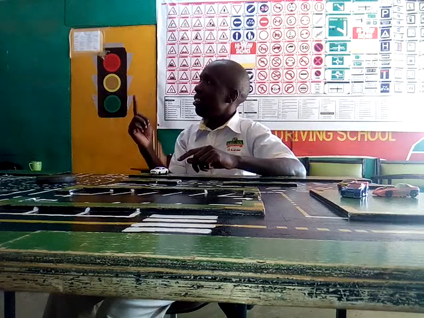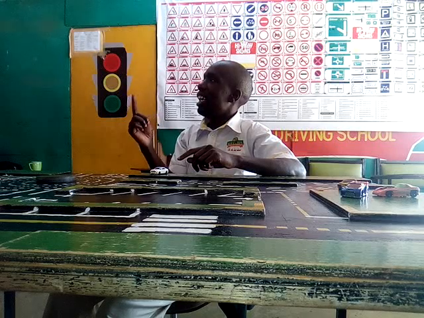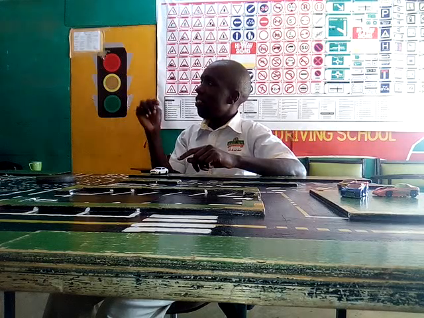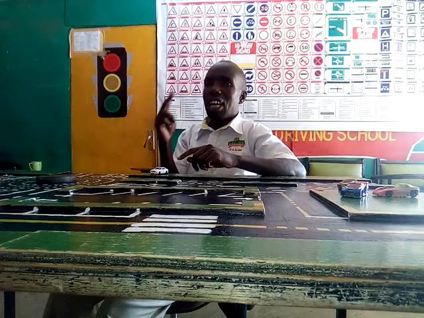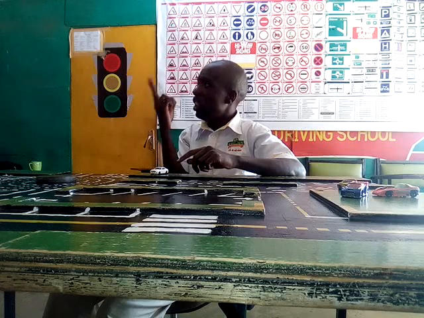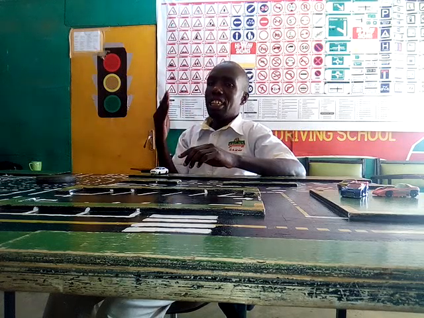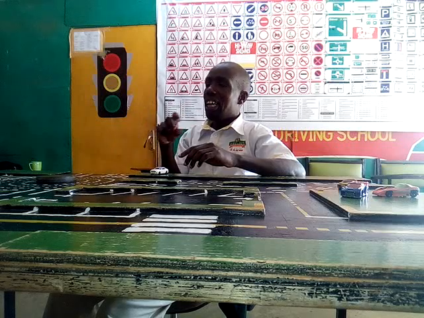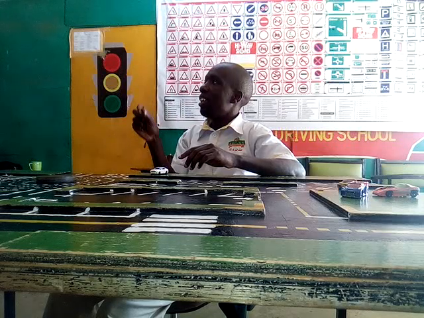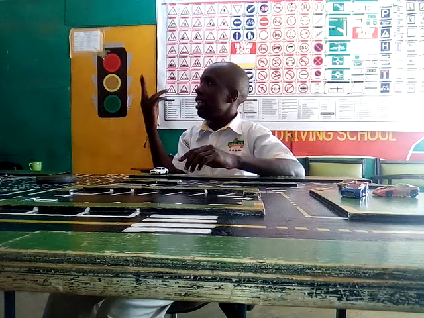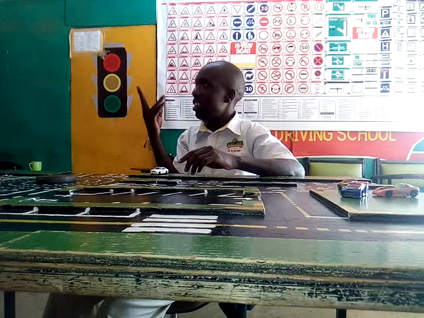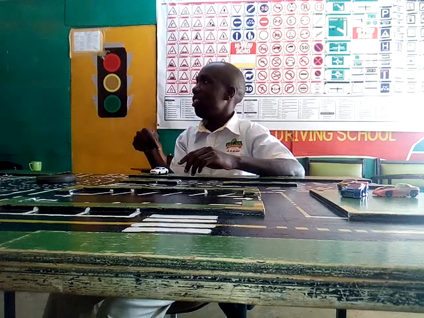We also have roundabouts with 2 lanes. They are falling under ordinary roundabout. Then the last one has got 4 lanes. That roundabout which has got 4 lanes is called enormous roundabout.